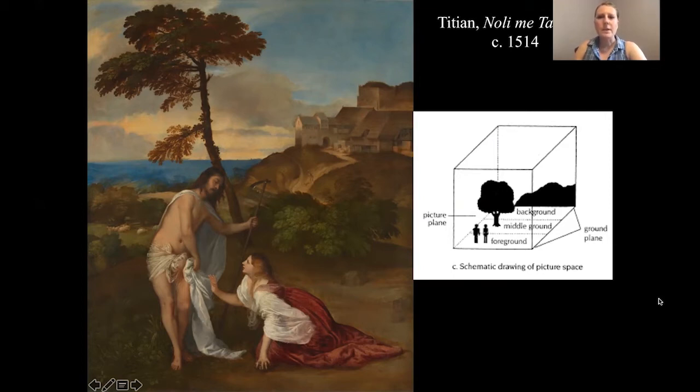We can think of this again as a window on the world effect. Again, we could walk into this painting and we would feel relatively comfortable in this landscape, in this scene, because Titian's work is very illusionistic. It's very naturalistic. It looks like objects that we would see in the natural world.